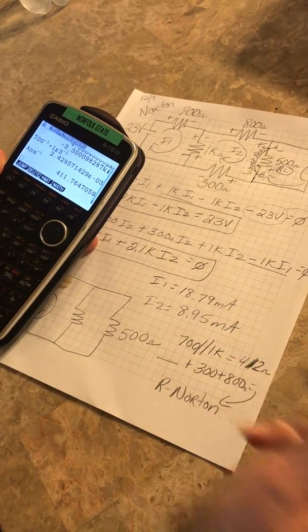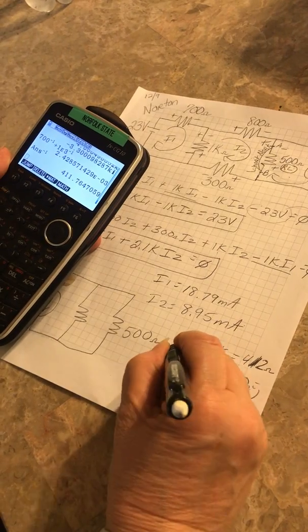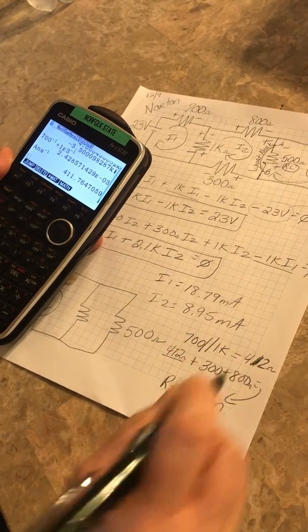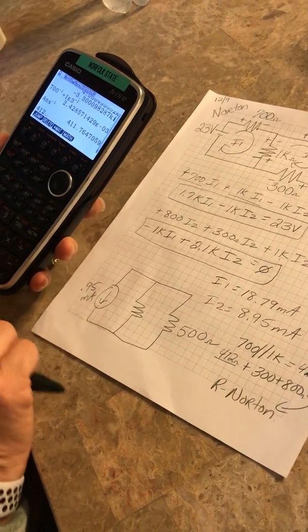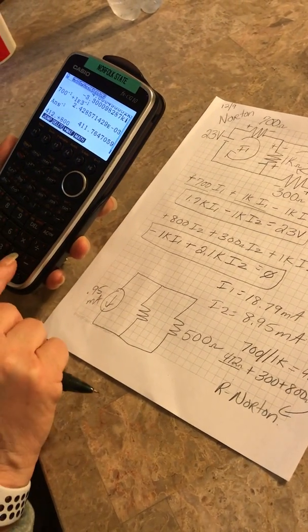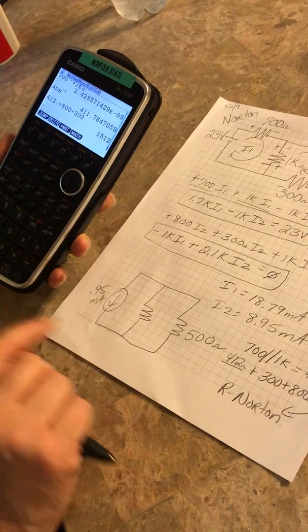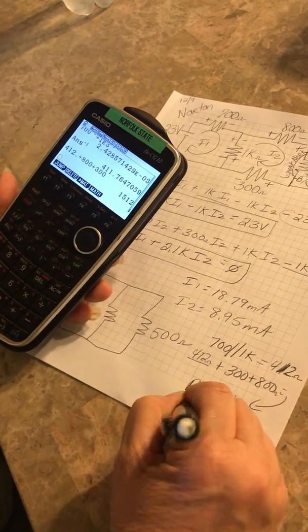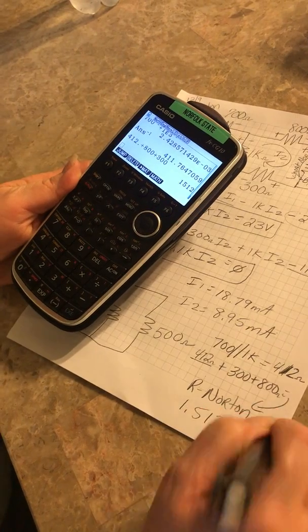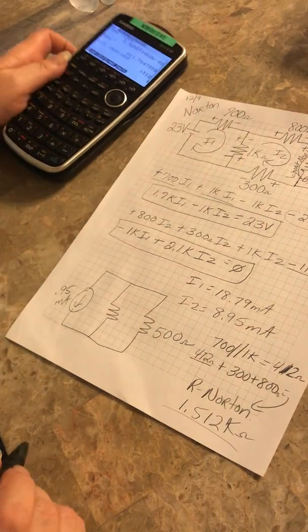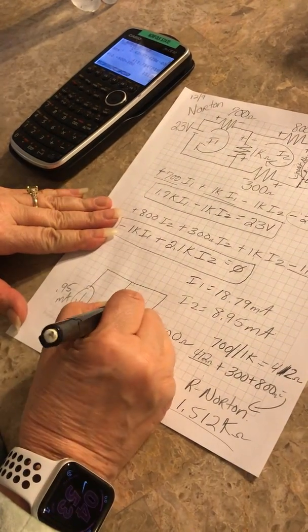Then we have 412 ohms plus 300 plus 800. So 412 plus 800 plus 300 is 1.512K ohms. So that's our R Norton, which goes here, 1.512K ohms.